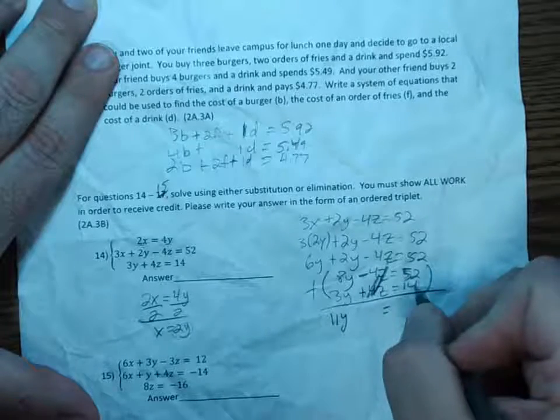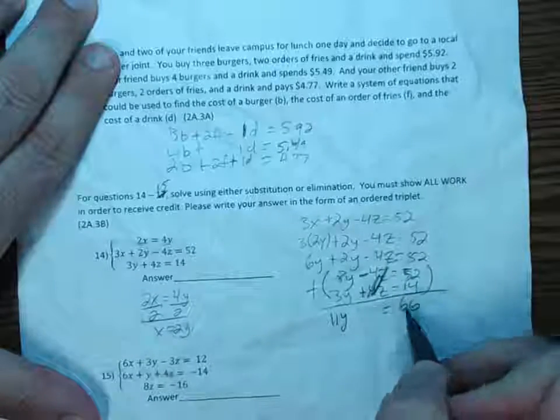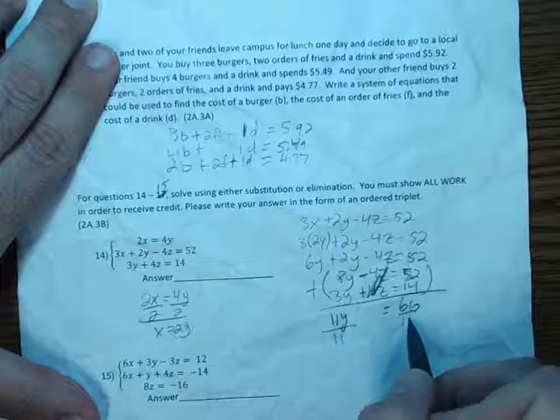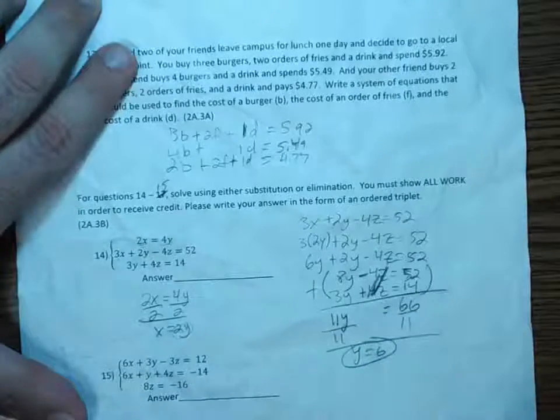52 plus 14. 2 plus 4 is 6. 5 plus 1 is 6. So I have 11 times y equals 66. And I will divide both sides by 11, which means y equals 6. I am starting to get close to home.